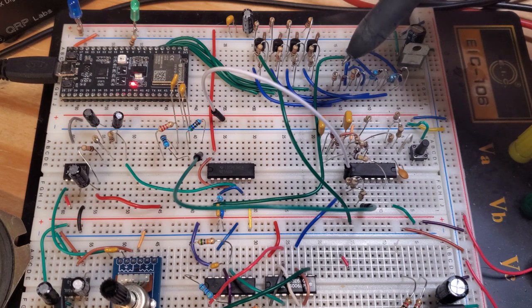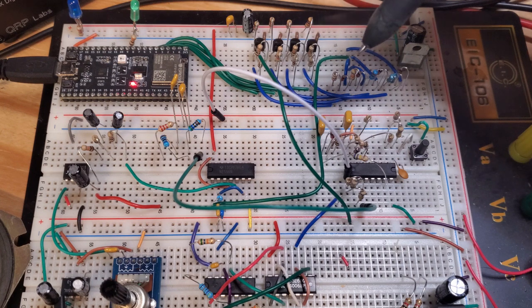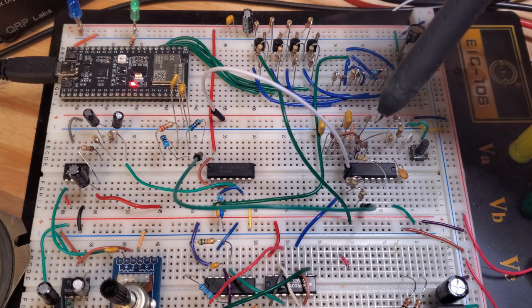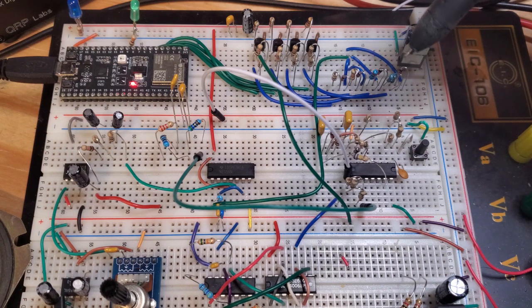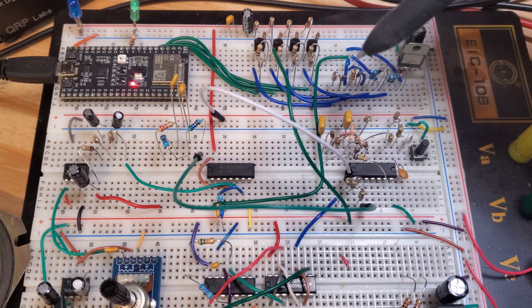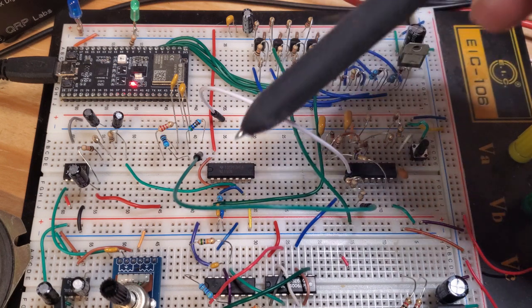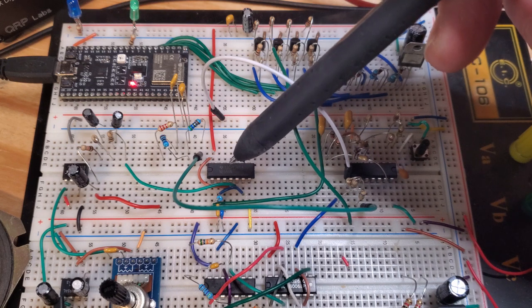When each one of these switches is turned on, it's going to be grounded, so the diode makes sure that the 556 doesn't see that ground. And then over here we have the 556 itself, so the output of this resistor bank goes to the discharge pin on the 556 right here.